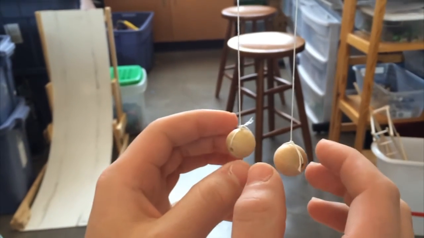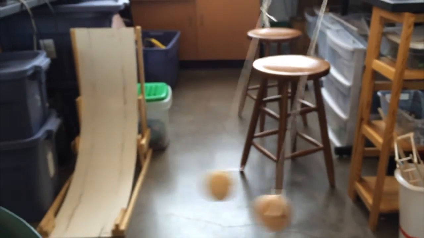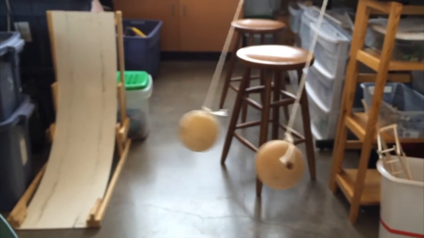A good way to demonstrate this is with two identical simple pendulums. If they are released with the same initial amplitude, they will stay in rigid time with each other as they undergo their motion.